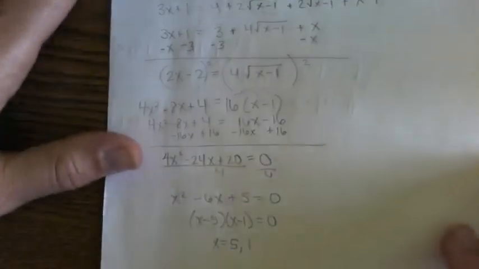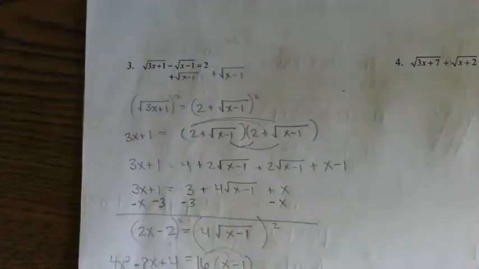And then we have to check. Take a minute on your own and check 5, and then check 1 and see if we have to reject any or both.